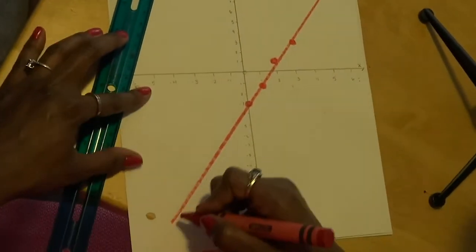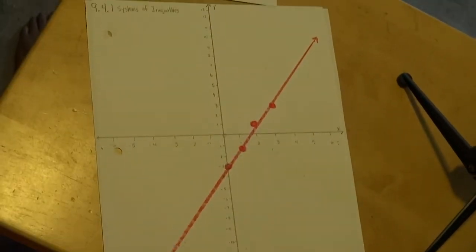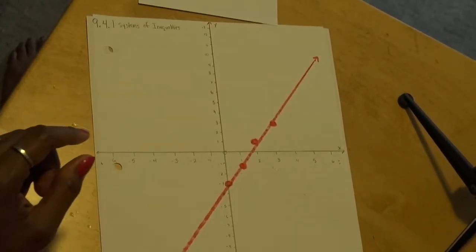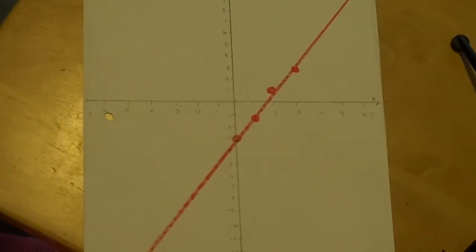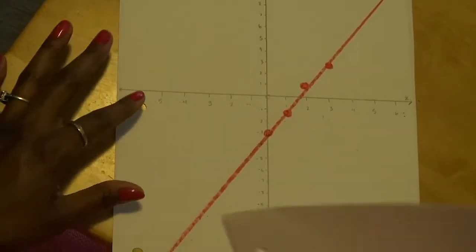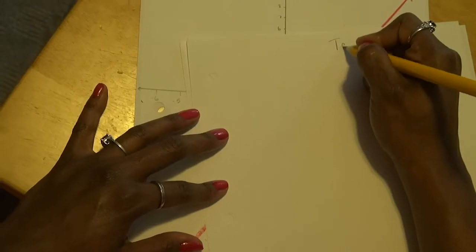Okay, now we need to test a point to see where to shade, because whenever you graph an inequality, you need to show the direction of the correct answer. So we want to test a point, and I like to test 0, 0 because those are nice small numbers.